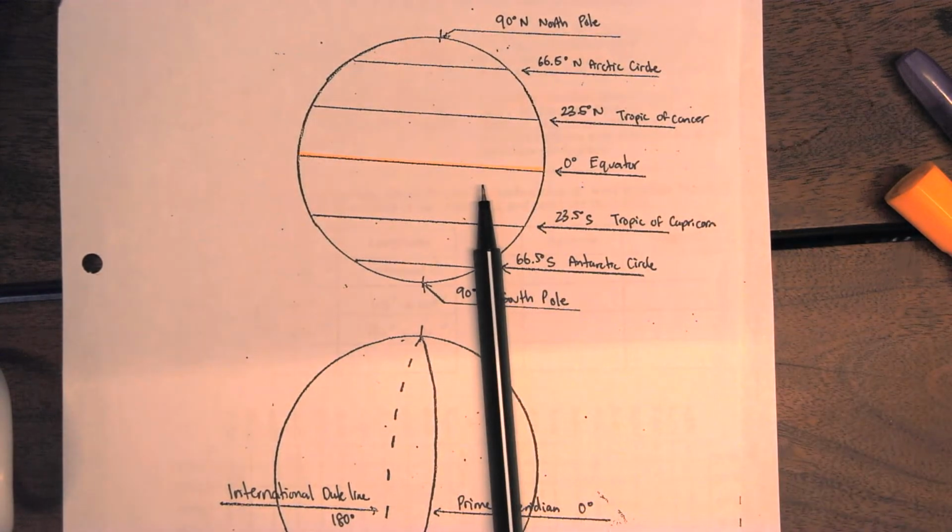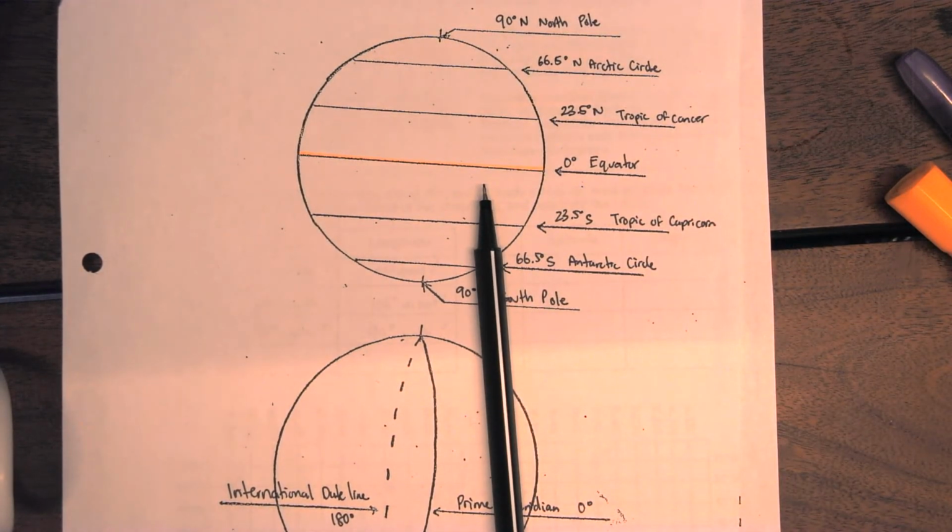Okay, so I'm going to end there. If you guys have any questions, please let me know. But however, that's latitude and longitude for you in a nutshell.